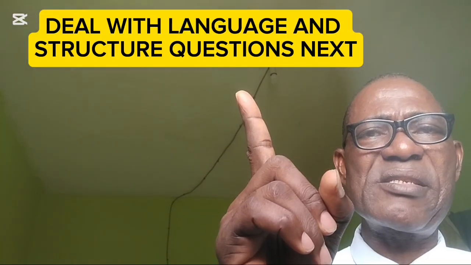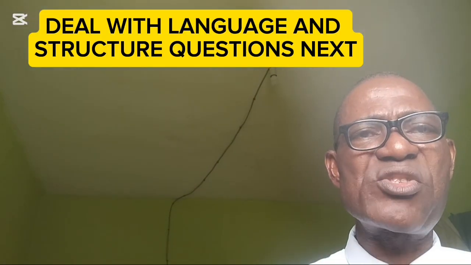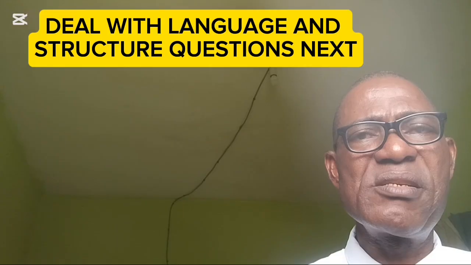Then step number 6, deal with language and structure questions next. For vocabulary, provide a contextual meaning. What do I mean by contextual meaning? Meaning that is embedded in the way the passage is written or the language or style used. So, for your vocabulary, you should only provide a contextual meaning, not necessarily a dictionary meaning.